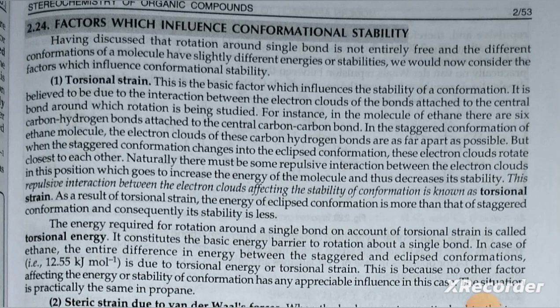For instance, in the molecule of ethane, there are 6 carbon-hydrogen bonds attached to the central carbon-carbon bond. In the staggered conformation of ethane, the electron clouds of these carbon-hydrogen bonds are as far apart as possible. But when the staggered conformation changes into the eclipsed conformation, these electron clouds come closest to each other.